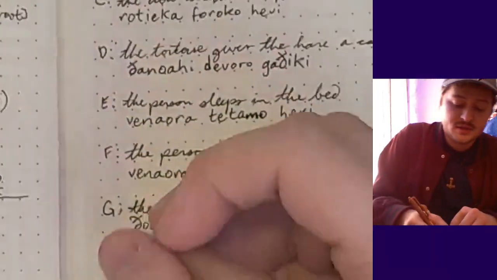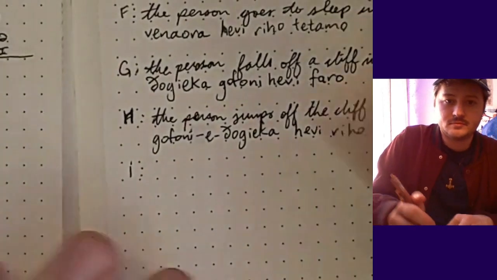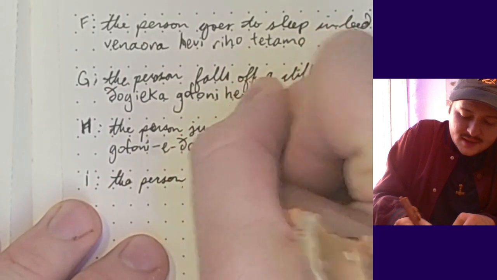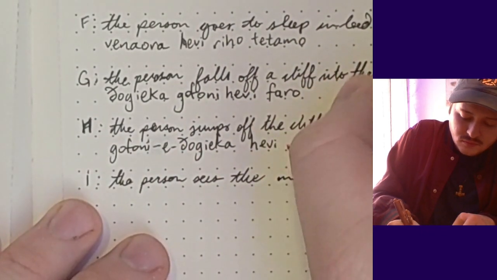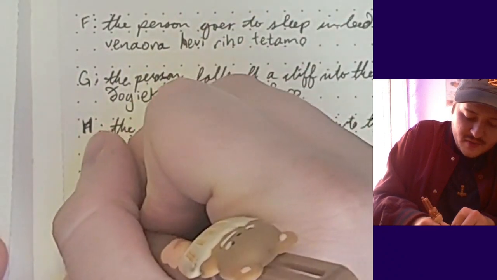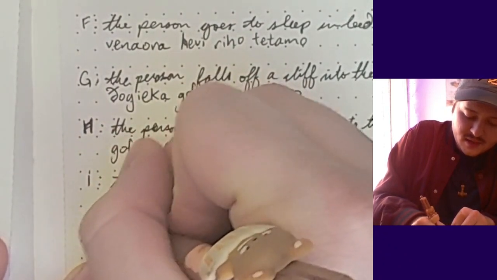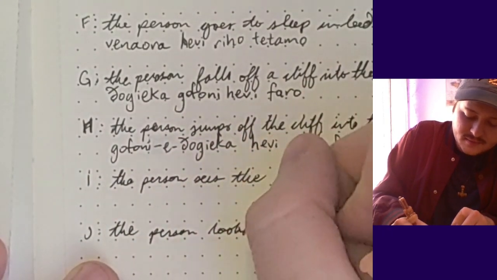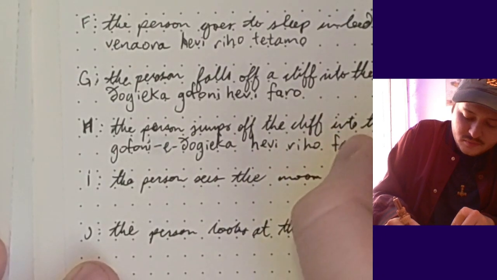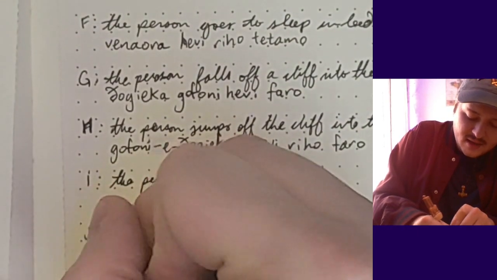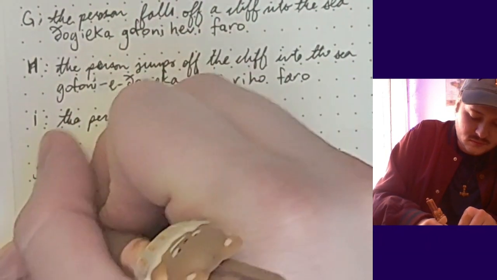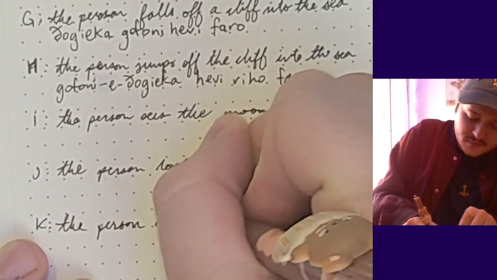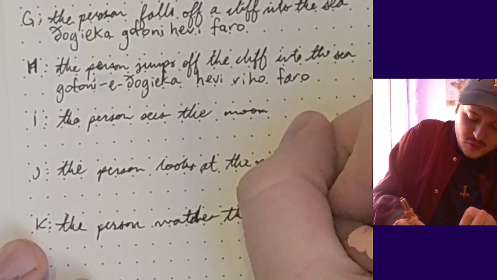So I'm going to write those now. So it's going to be the person sees the moon. And then J is the person looks at the moon. And then K is the person watches the moon.